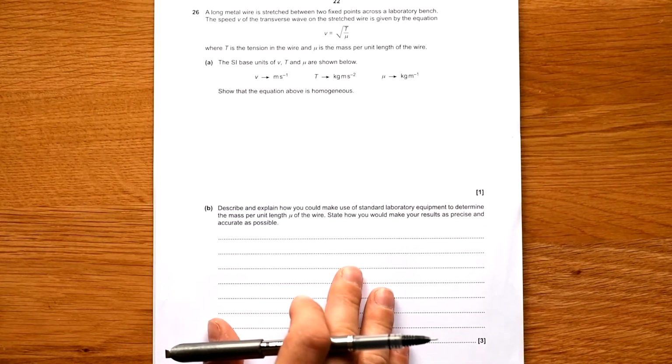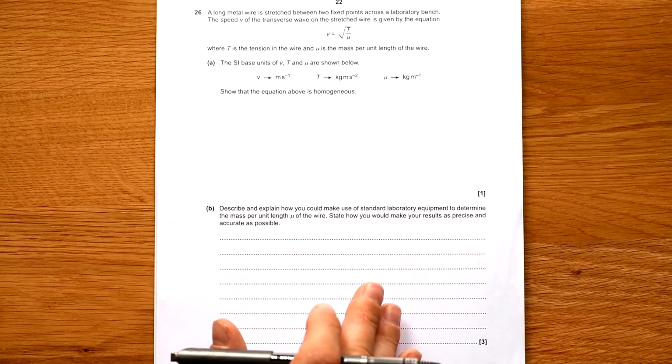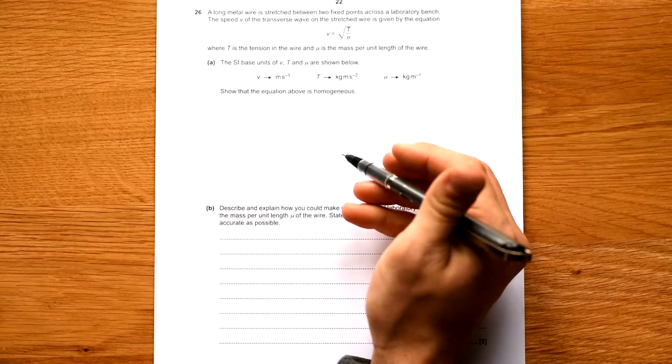26. A long metal wire is stretched between 2 points across a lab bench. Speed v of the transverse wave on the stretched wire is given by that. Show that the equation above is homogeneous, in other words that it actually makes sense.